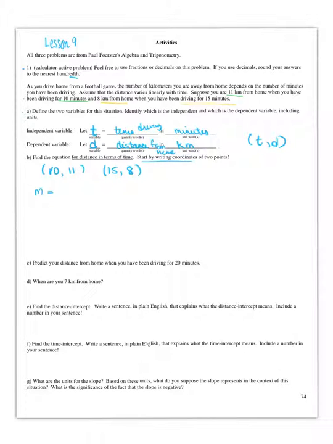Now that I have 2 points, I'm going to calculate my slope using our standard slope formula. So I'll have 3 over negative 5, and I can leave my slope in fraction form. Once I have a slope, I can use my variables to write a linear equation, d in terms of t. So I'll have d is equal to negative 3/5 t plus b.